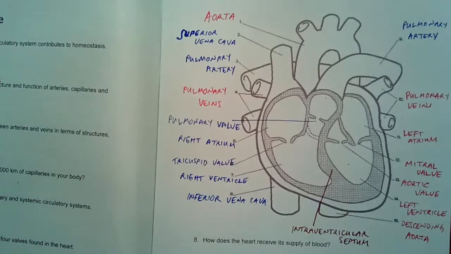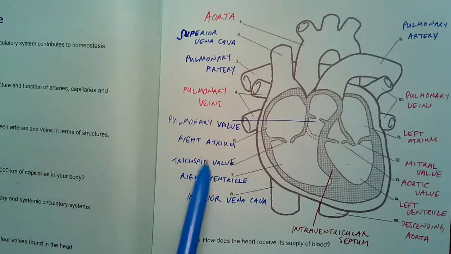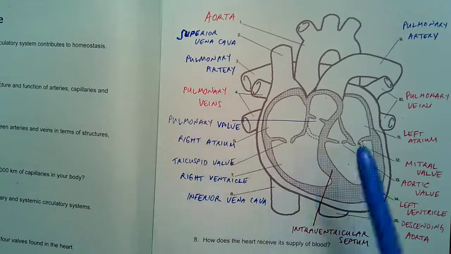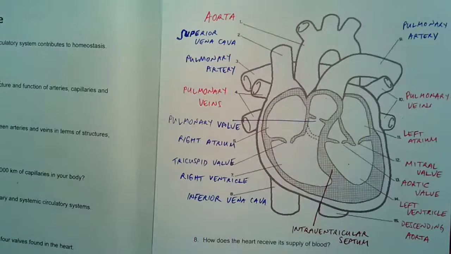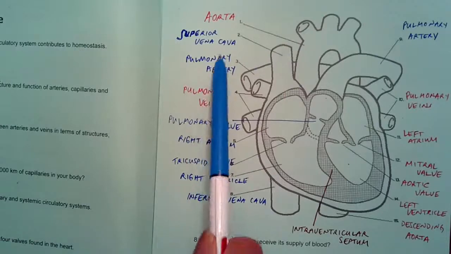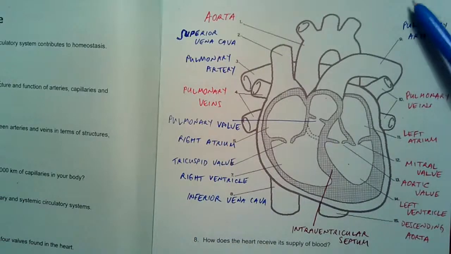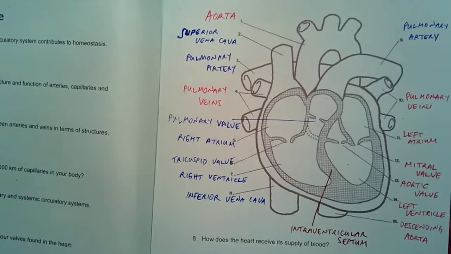So hello class. Today we're going to be looking at the anatomy of the heart and also the functions, or the physiology, of the parts of the heart. So in this diagram, which is on page 18 of your circulatory system booklet, I labeled the red ones to indicate that those parts contain oxygenated blood, the good blood, and the blue ones are the ones that contain the deoxygenated blood, which has a high concentration of carbon dioxide.